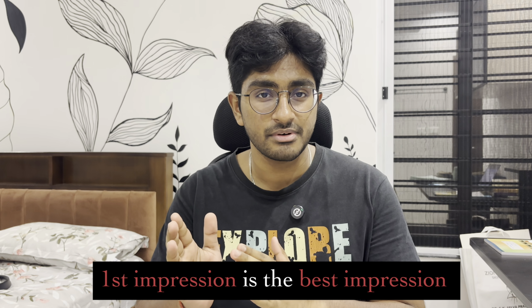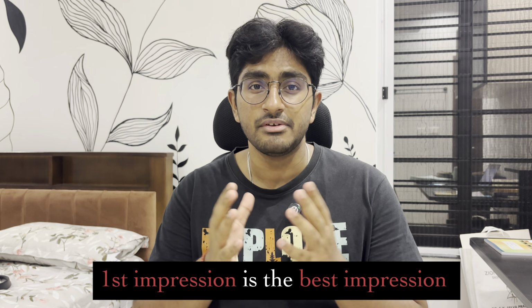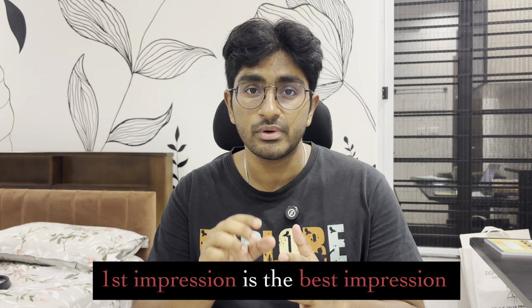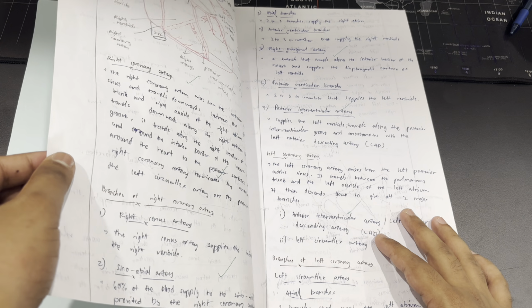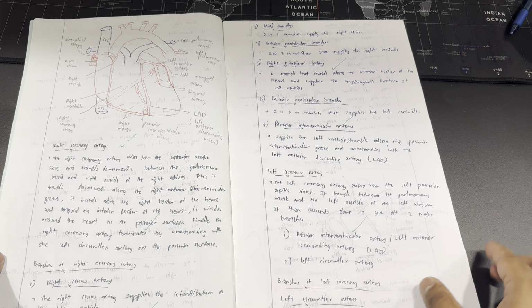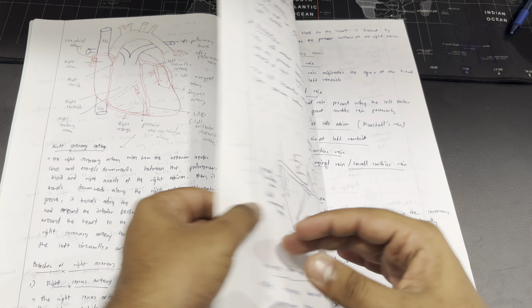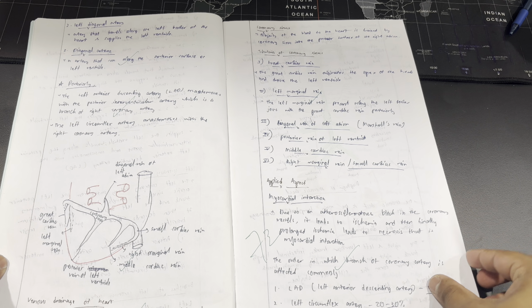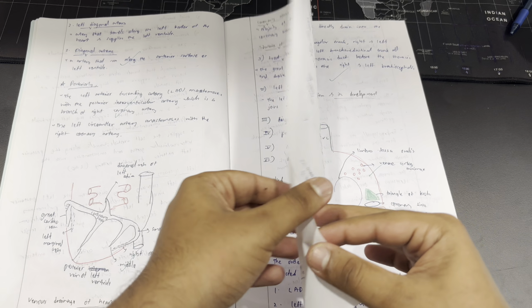Alright, so the first tip that I'll give you guys is first impression is the best impression. Sounds very simple, but the reality is that the first question in your paper is going to be an essay worth 10 marks. According to the new CBME curriculum, it is only worth 10 marks. When you're writing the essay, there are going to be a lot of elements, right?